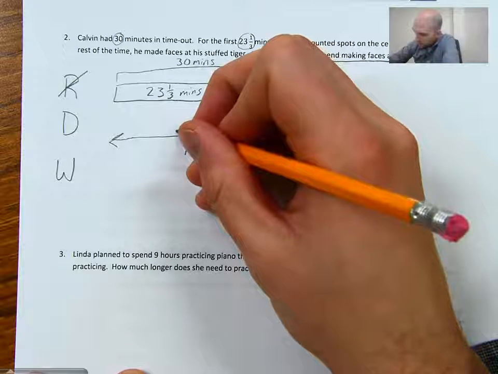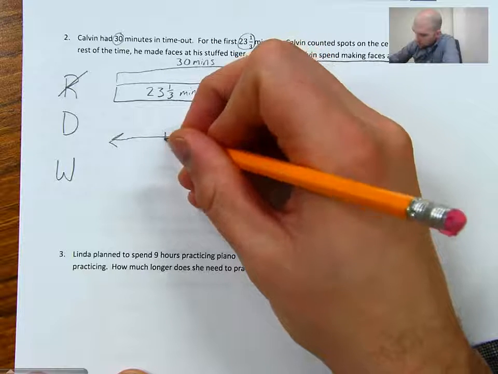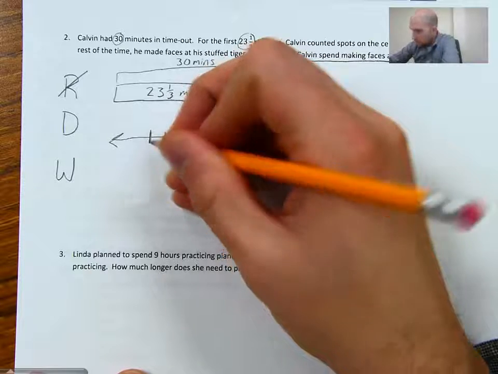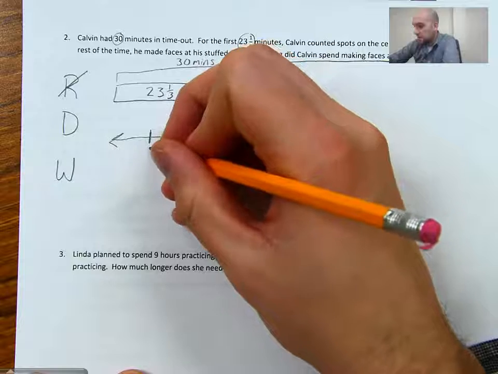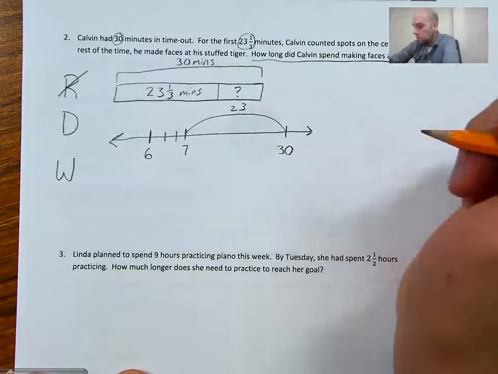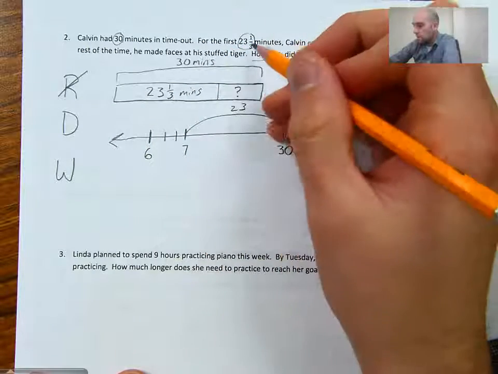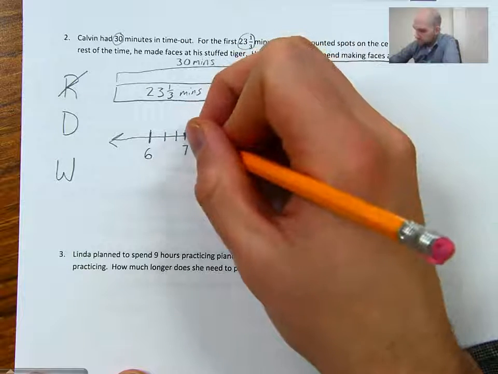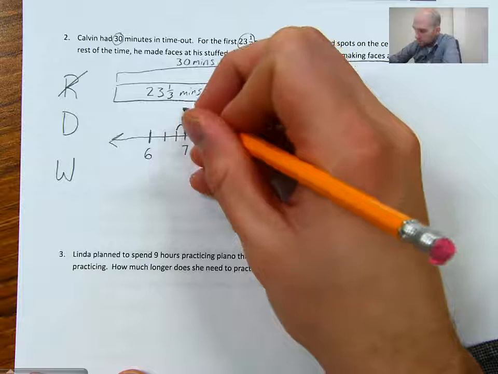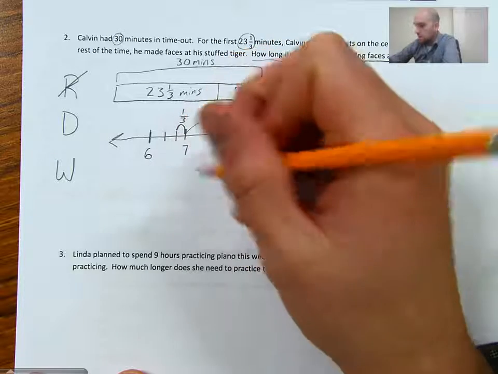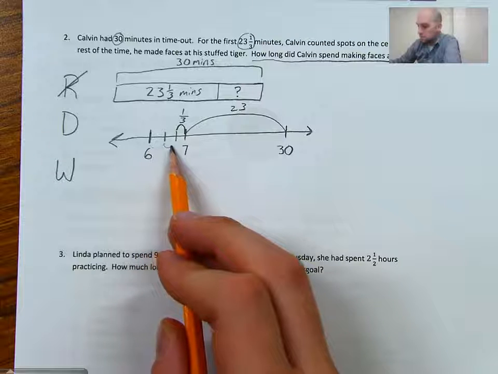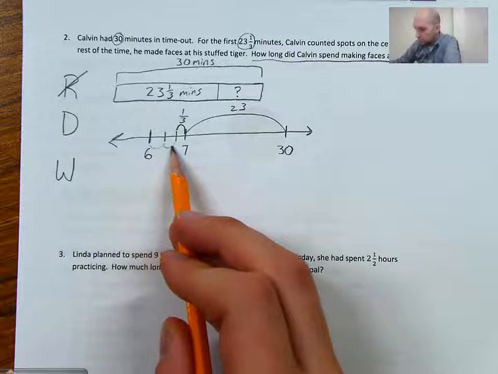I'm going to go back 1, 2, 3. If I go back 3/3 from 7, I'm going to get to 6. I'm going back 1 whole. I need to subtract 1/3. So I'm just going to go 1/3 here. 7 minus 1/3. Well, we have 6, 1, 2. We have 6 and 2/3 left.